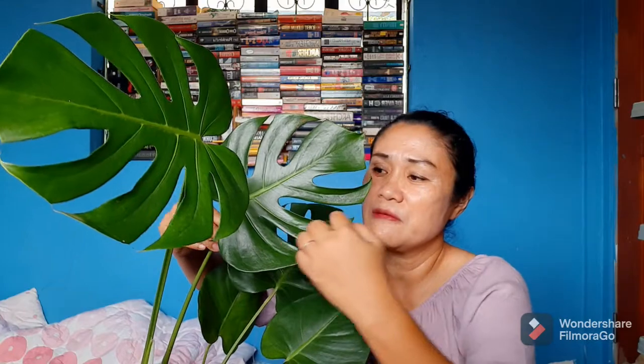I am going to introduce only two distinct characters so that you will not be confused. First is the presence of this split. This split, especially found in the adult leaf, is known as fenestrations.